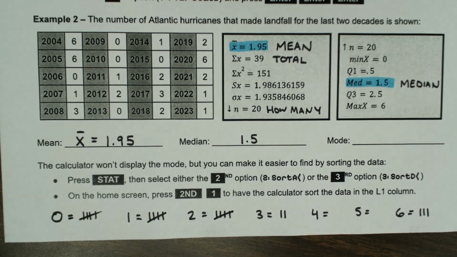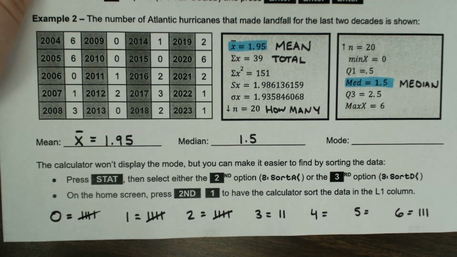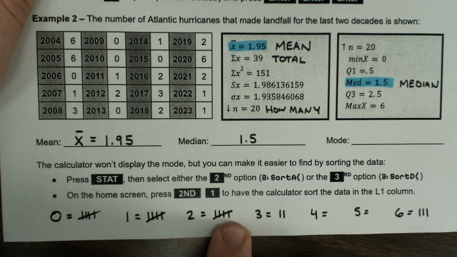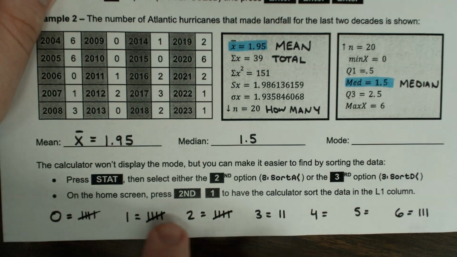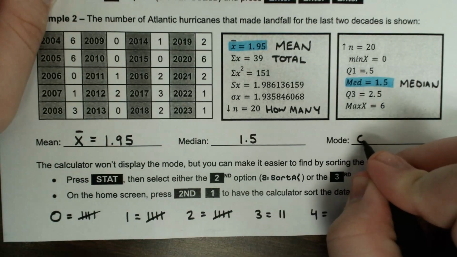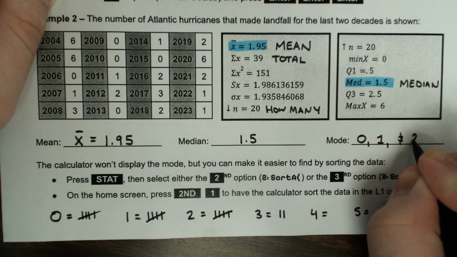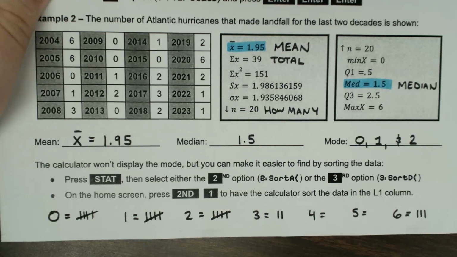So wait, what is the mode? Which one repeats more than the others? I've got 5 zeros and 5 ones and 5 twos. The modes are 0, 1, and 2. Be careful, it's not 5, that's just a tally of how many times I saw 0, how many times I saw 1, how many times I saw 2.